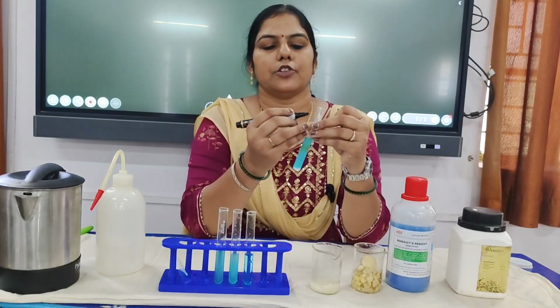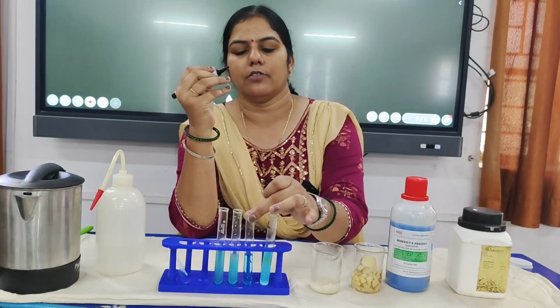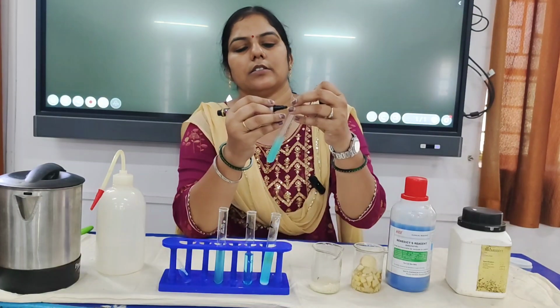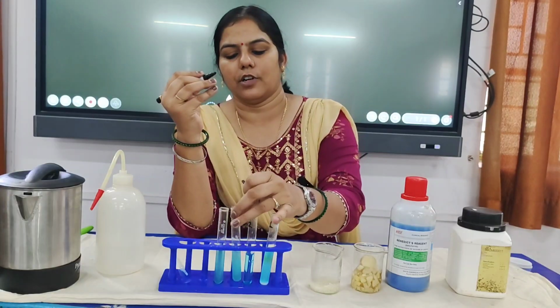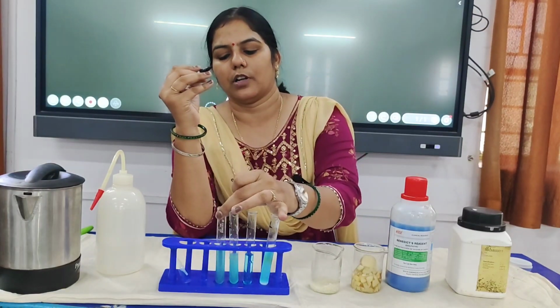So this first tube was starch, so I have labeled it 1. This is the second tube, only water. This is the third tube, rice water, and this is the fourth tube, potato water.